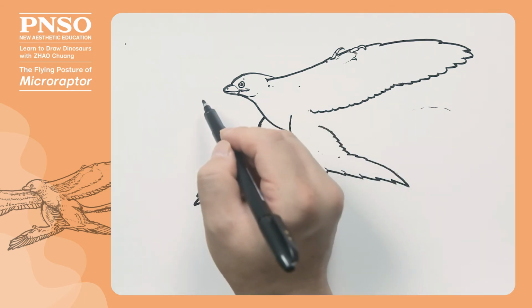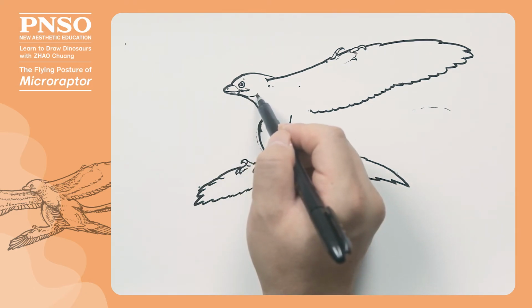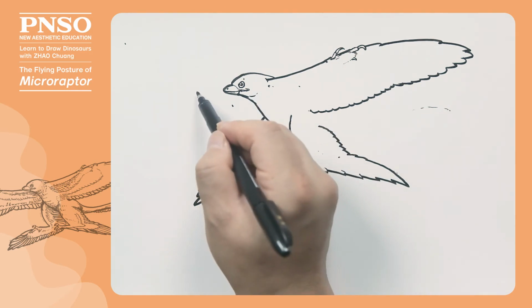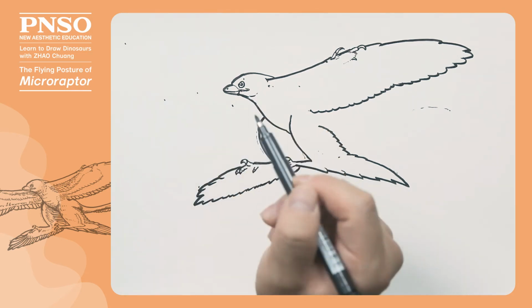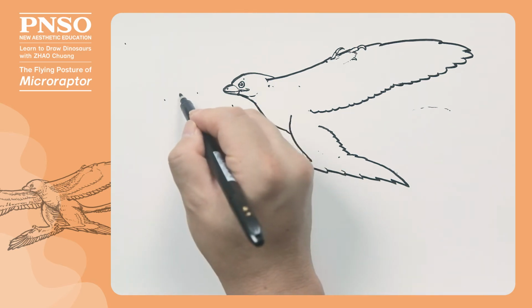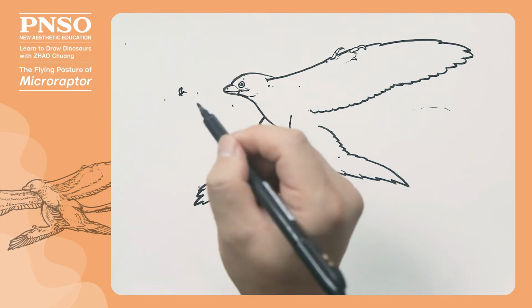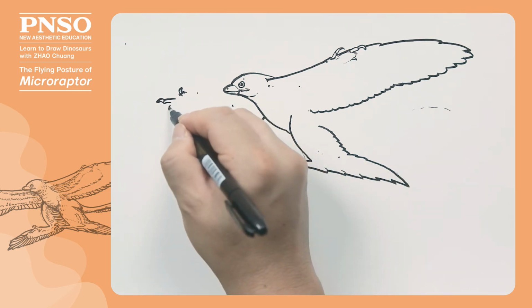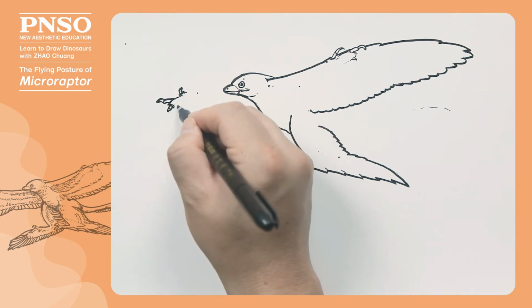Let's draw the other arm. We should determine the position of its bones. The shoulder should be here, the elbow, the wrist, the upper arm, the forearm, and then the hand. We draw its thumb first, then the index finger, the third finger, and then we draw some fine hair covering the hand.